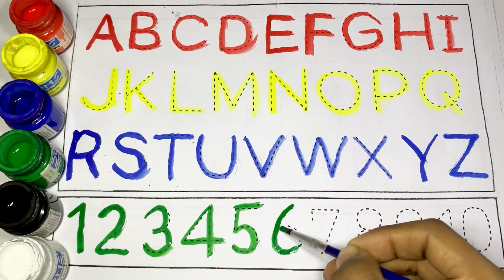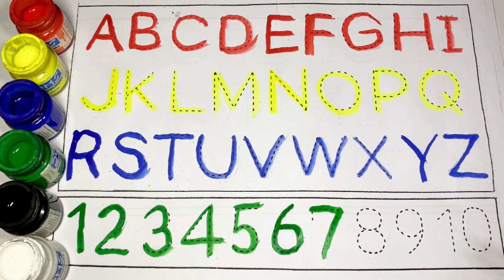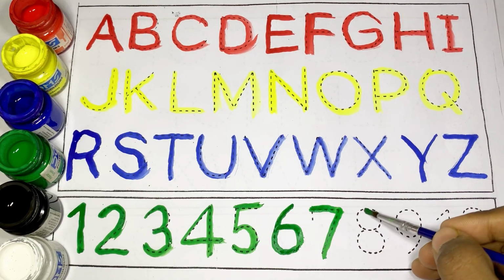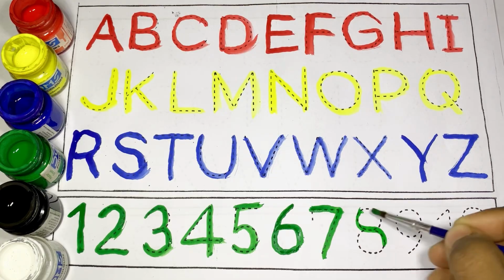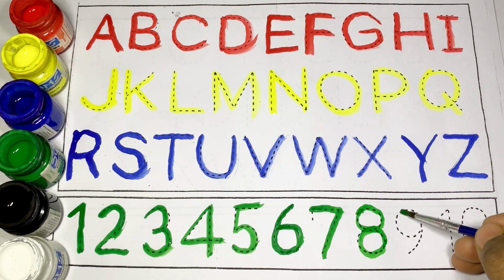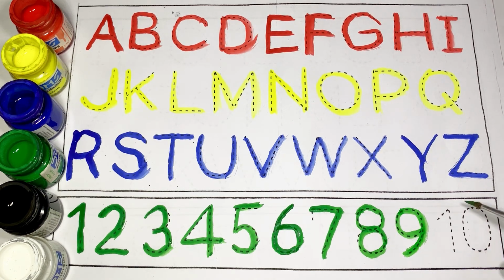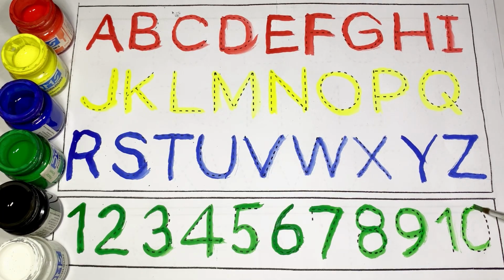S I X, 6. 7. S E V E N, 7. 8. E I G H T, 8. 9. N I N E, 9. And 10. T E N, 10. The numbers of 10.